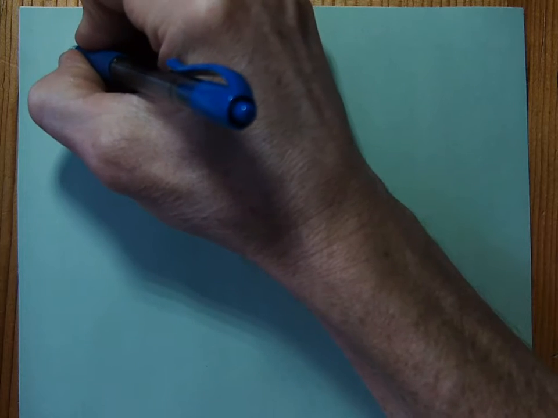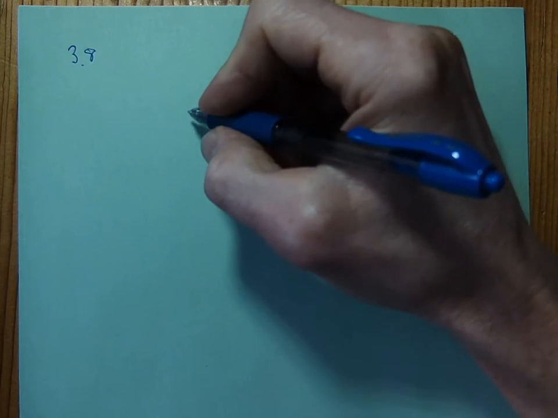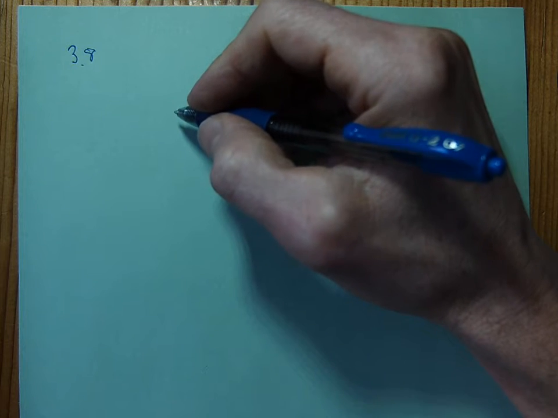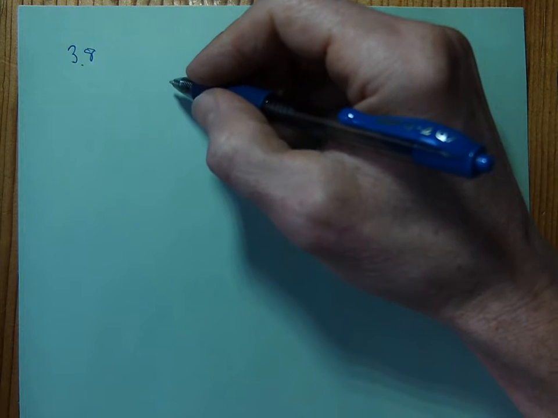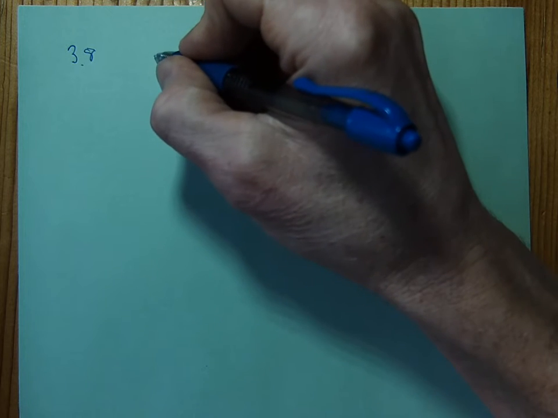Okay, hello calculus class. I am going to go over section 3.8, which is on linearization and differentials. And it's actually pretty easy stuff. It can seem complicated with the formulas they give you, but it's pretty easy. And the basic idea is this.